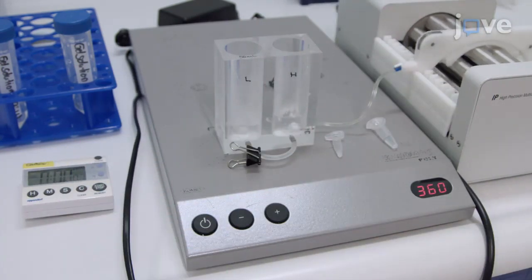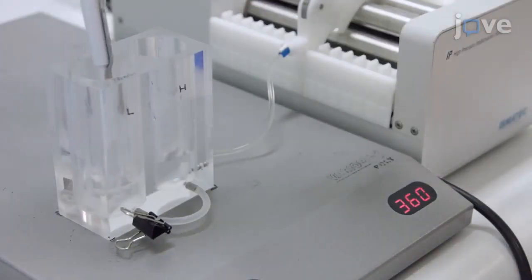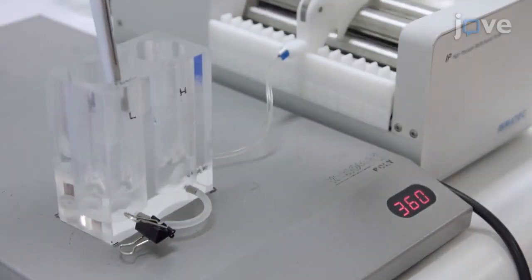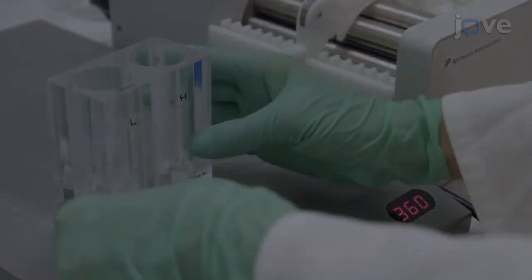After approximately 1 minute, add 90 microliters of APS and 5 microliters of TEMED to the reservoir chamber and open the chamber connection.